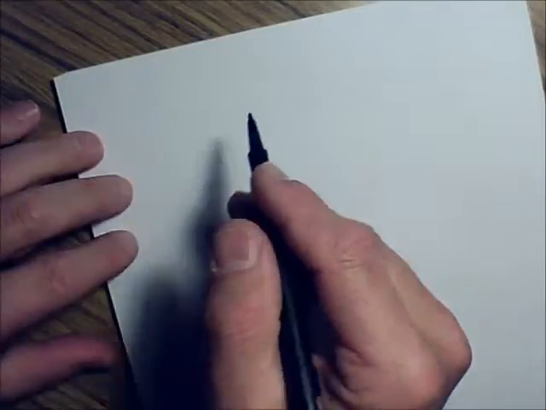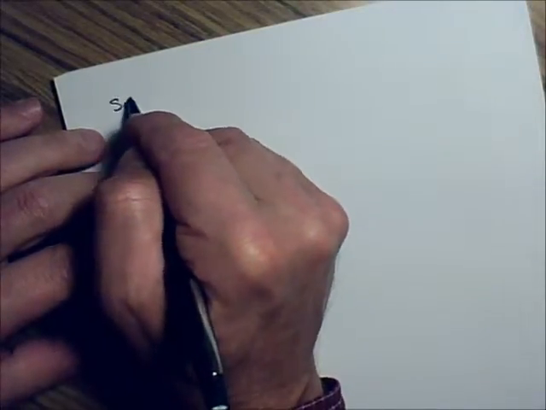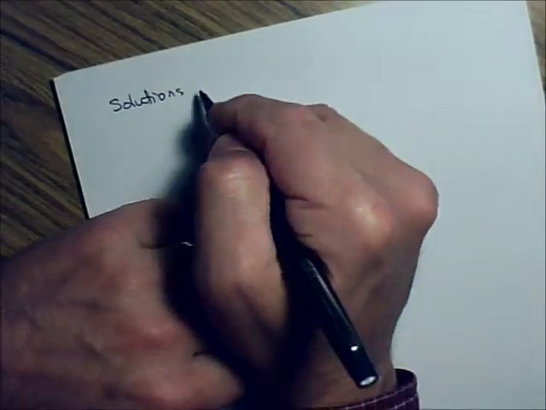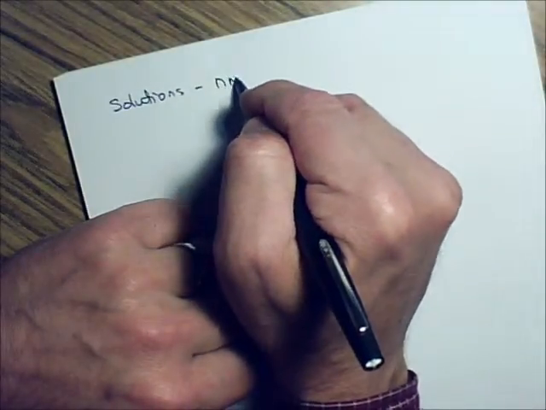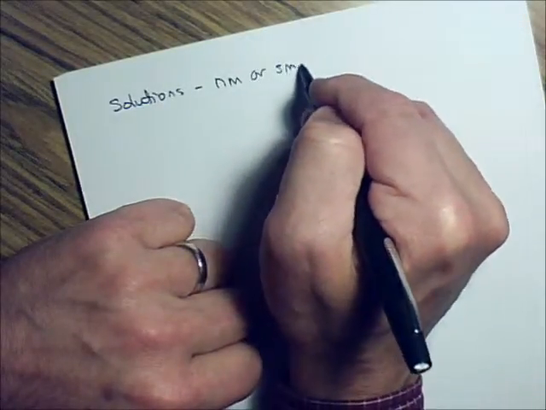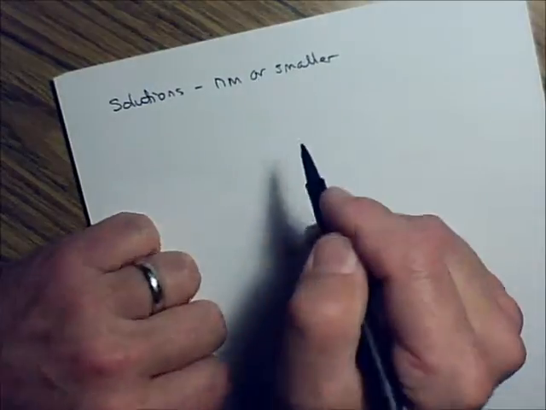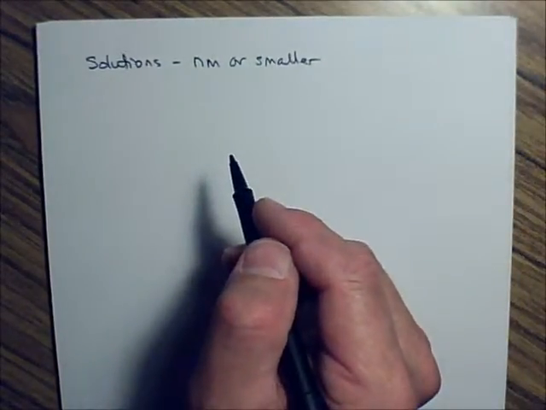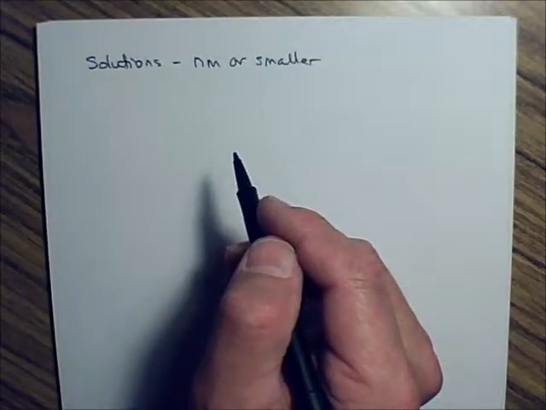All right. So solutions are the result of having particles that are a nanometer or smaller.